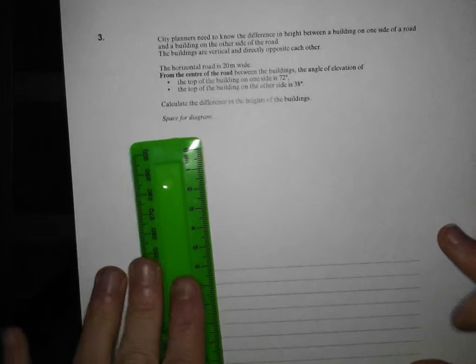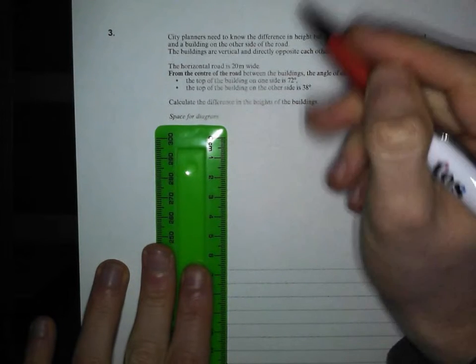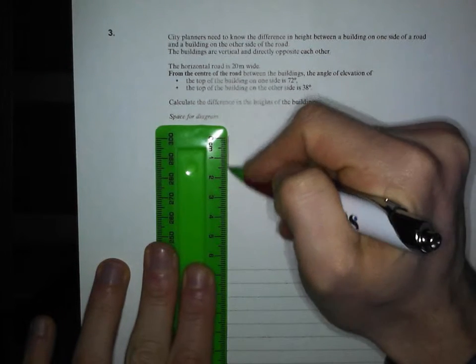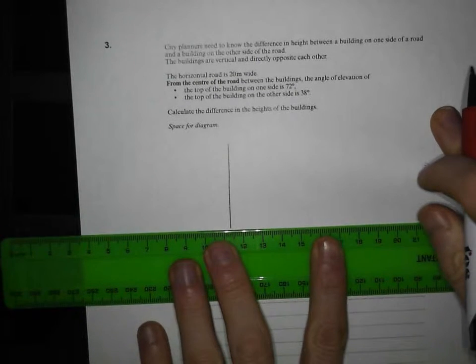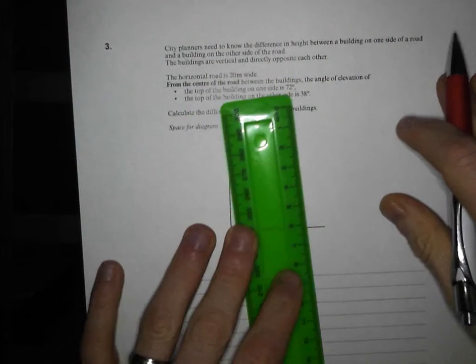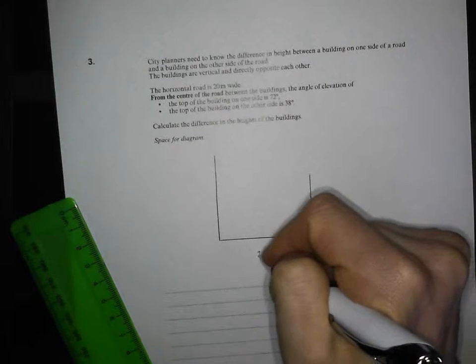Now, it's given us a nice little hint here, space for a diagram, and indeed a diagram is going to be the absolute key to this. I'm the world's worst drawer, but let's see what I can knock up. So we've got two buildings, one on one side of the road. Let's draw him here. And then we've got a road that is 20 metres wide, so we don't need anything to scale here. And then we've got another building here. Let's mark that as 20 metres wide.